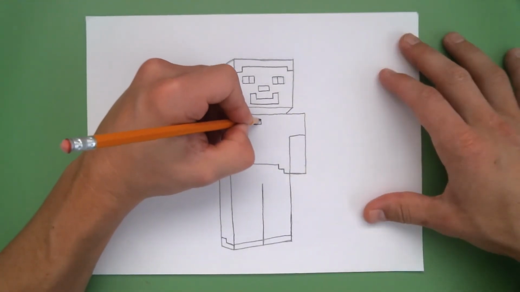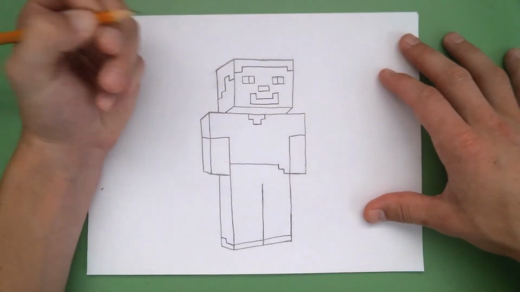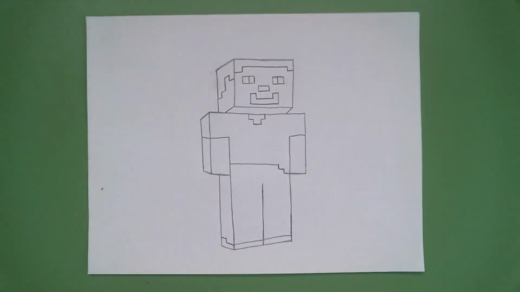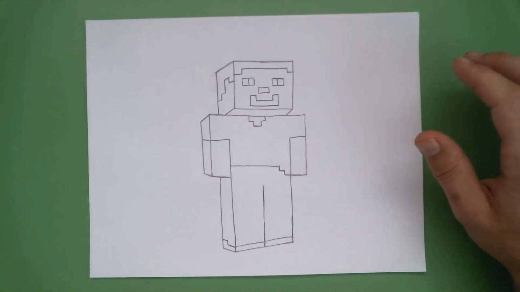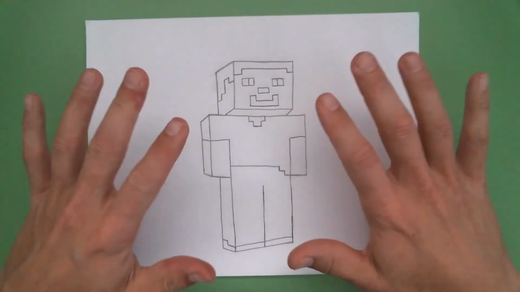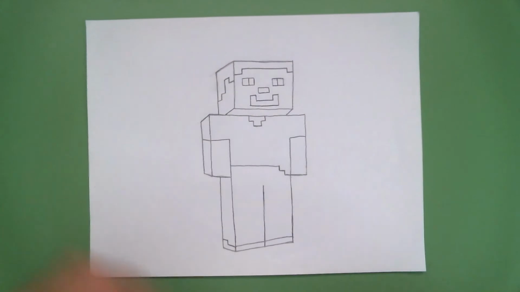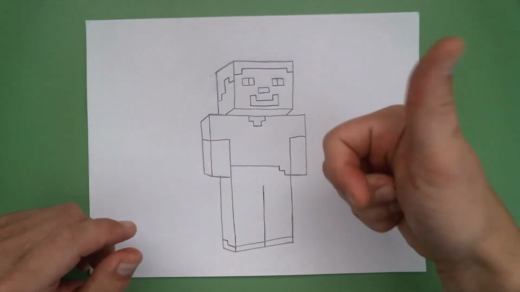So we're gonna go up and over and then up. Simple little kind of a neck hole for his shirt. Okay, now that's basically the whole outline of Steve. So what we're gonna do is outline it, color it, and then we'll be right back and I'll speed through everything for you. Okay, here we go.